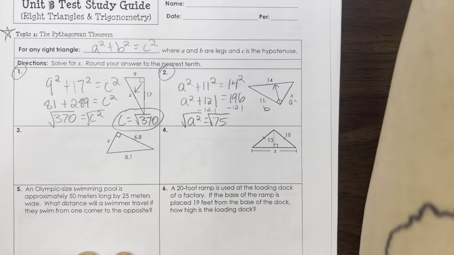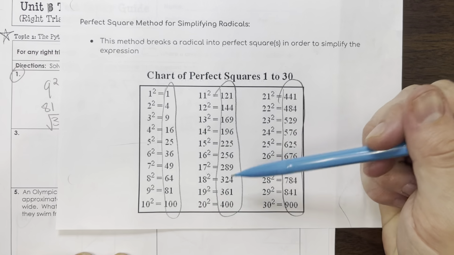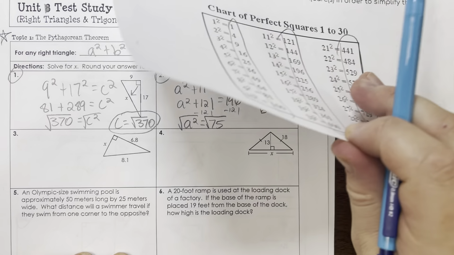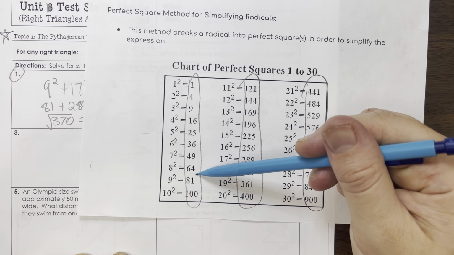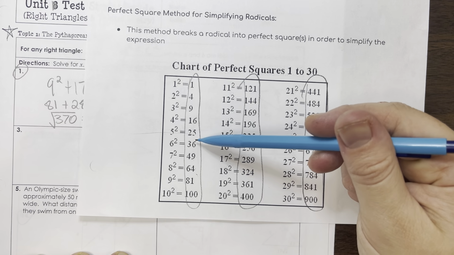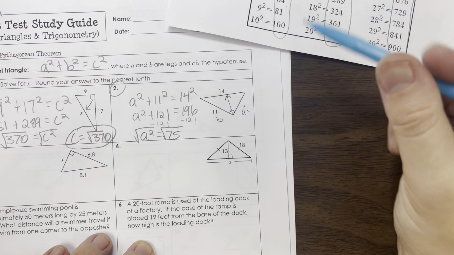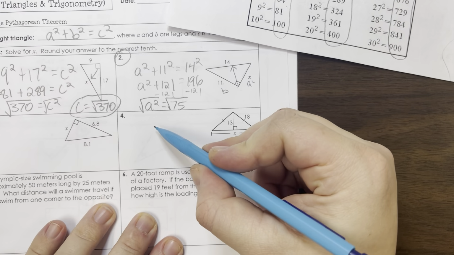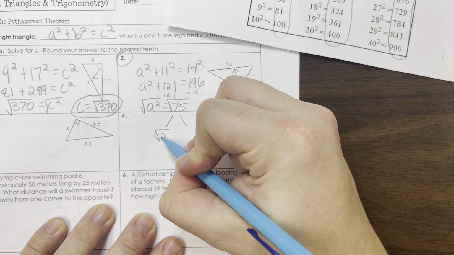So what we want to do is see which of our perfect squares, what's the biggest perfect square that can go into 75. So looking here, obviously I'm not going to get 81 in there. I'm not going to get 64 or 49 or 36, but I can get 25 in there. So if I simplify, and I'm not going to do this problem down here, I'm going to split this into the square root of 25.